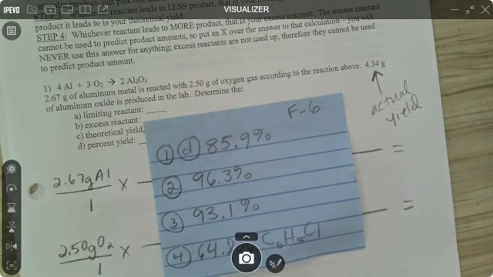What are you talking about? How do you get 7.97? I just did, I have the exact same thing. For number two, you got to write your own equation. Yeah, number two, you got to write your own equation and balance it.